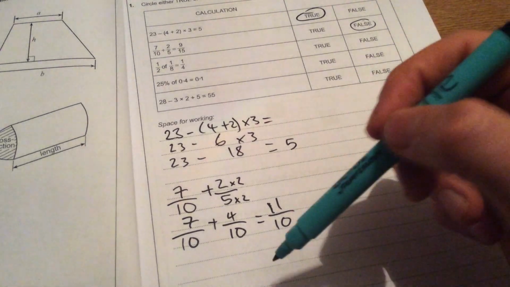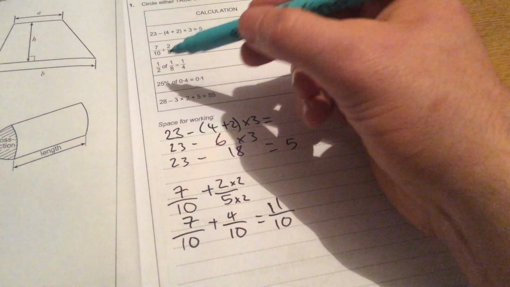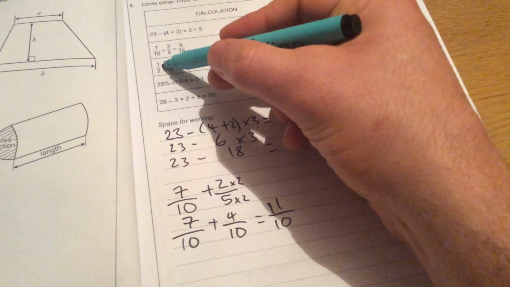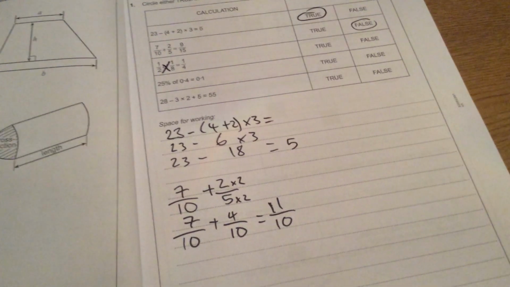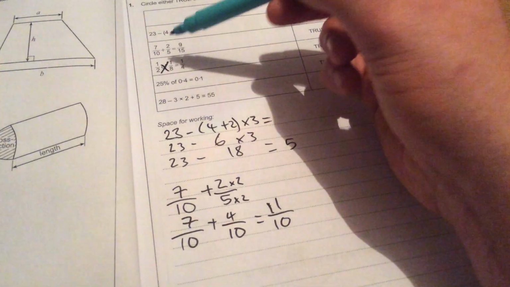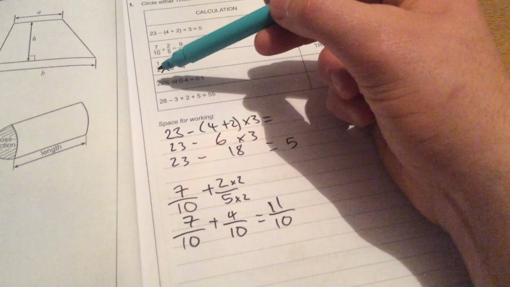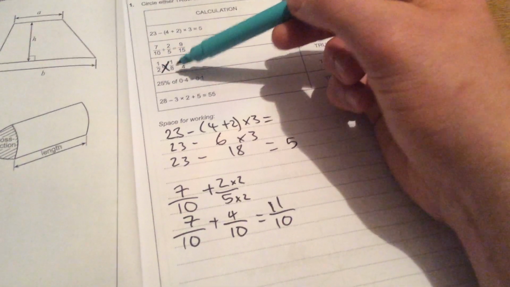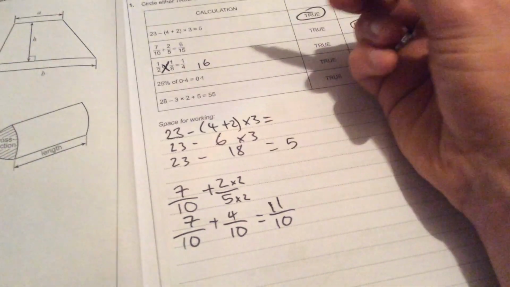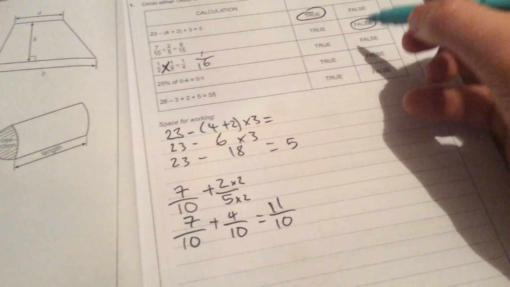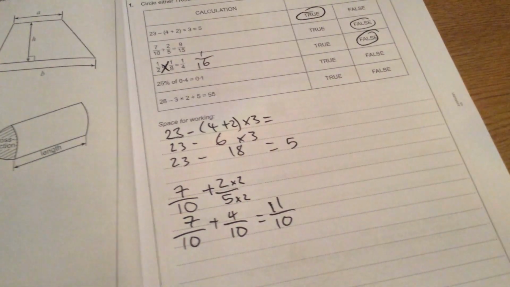On the next one, I'm not going to go down to the bottom, but stay up here. 1 over 2 of 1 over 8. Of just means times, in maths. All it means is times. When you times fractions, you times the top. 1 times 1 is 1, so the top is correct. And you times the bottoms as well. 2 times 8 would give me 16. So I should get 1 over 16. They got 1 over 4, so they are false. They're incorrect.